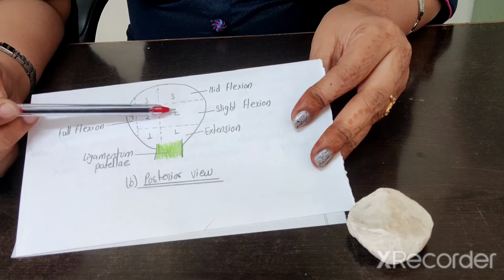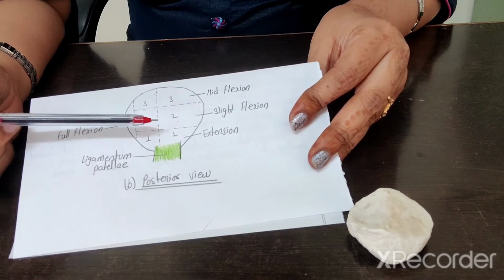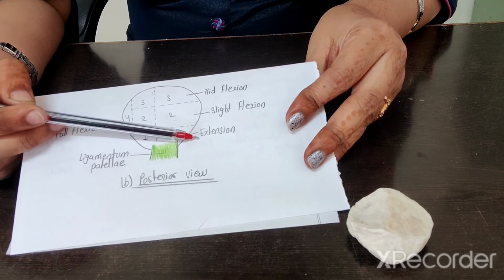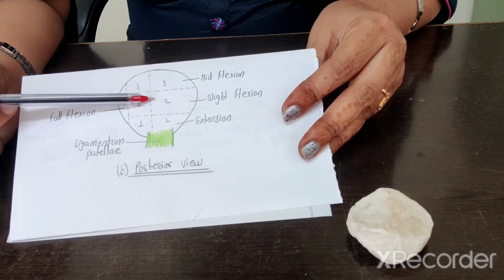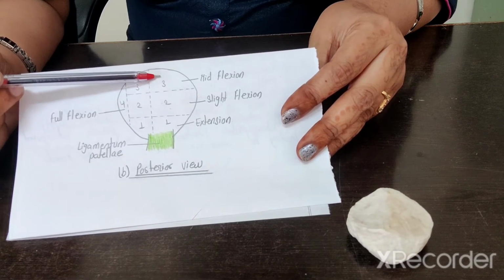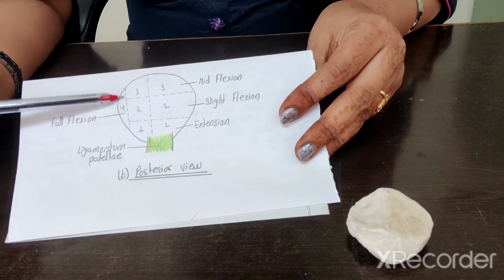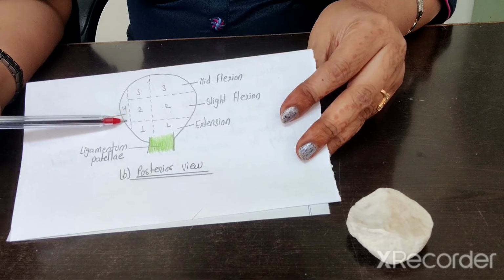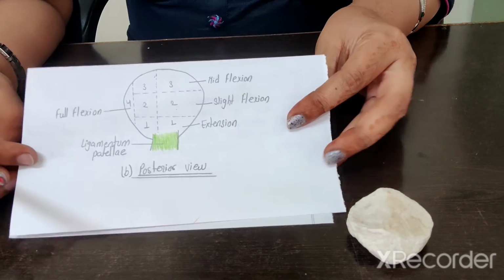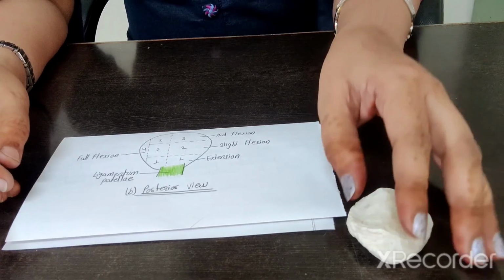These three facets come in contact with the femoral condyles during various movements of the knee joint. For example, area number 1 comes in contact with the femoral condyles during extension. This area number 2 comes in contact with the femoral condyles during slight flexion. And this area number 3 comes in contact with the femoral condyles during mid-flexion. And this medial most crest articulates with the femoral condyles during full flexion. So this is the posterior view of the patella, showing the different articular facets which articulate with the femoral condyles during different movements of the knee joint.